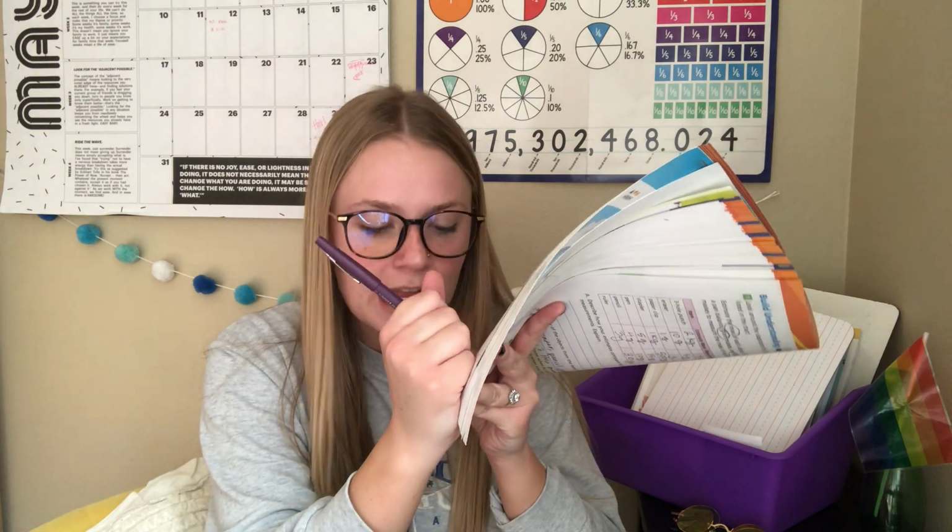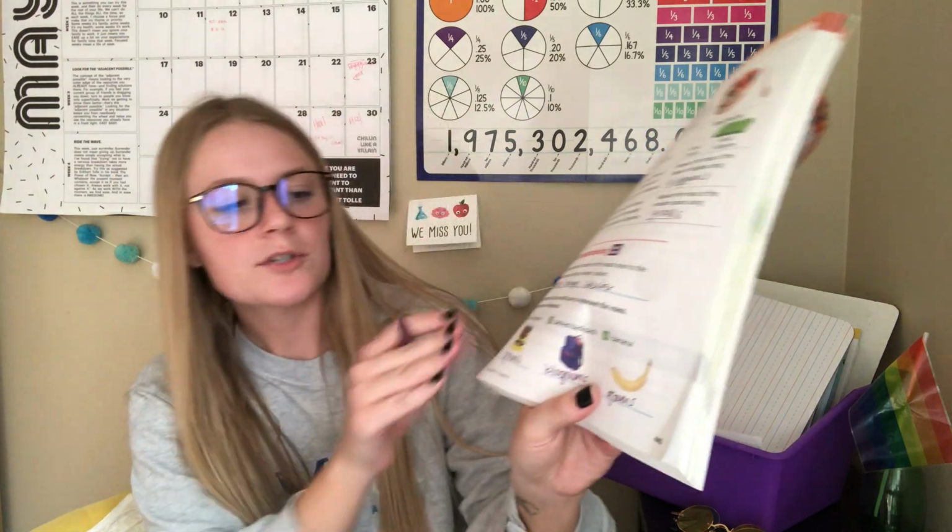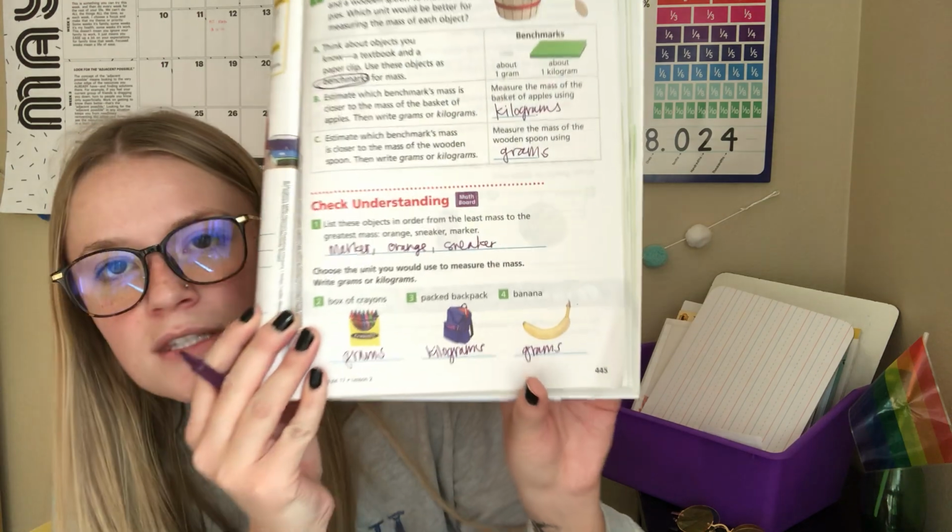And then a banana, okay, so another fruit. We're on the lighter side, so we would use grams. So number 2, grams. Number 3, kilograms. Number 4, grams. All right, awesome job. Last page.